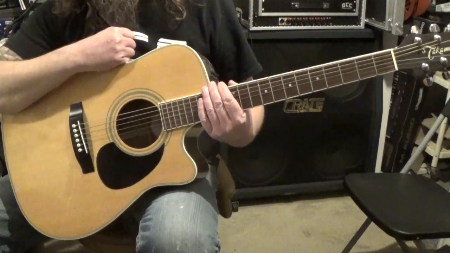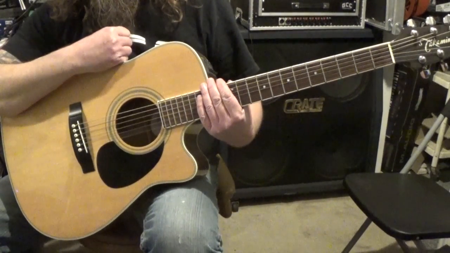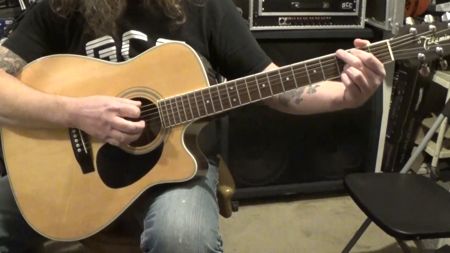Alright, like I said, there are many songs that use these chords, but we're just going to look at a few. The first one we're going to look at is Old Time Rock and Roll by Bob Seger. This song starts off with G.